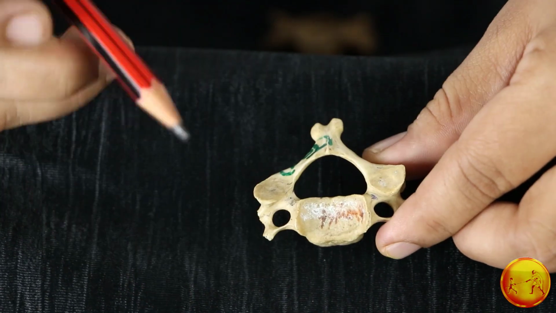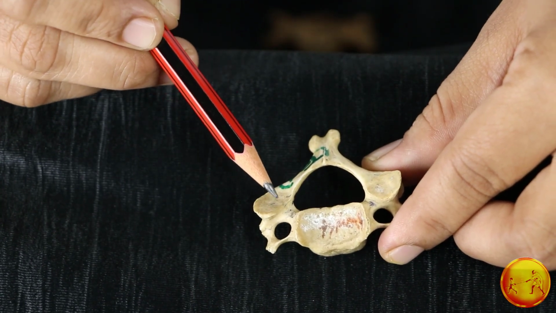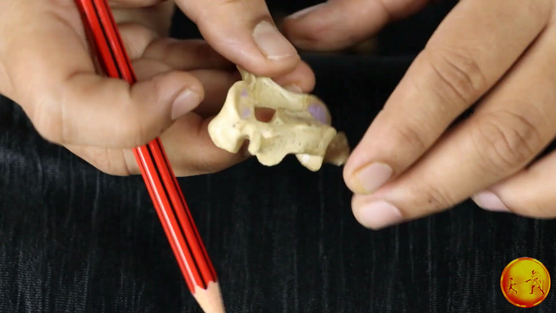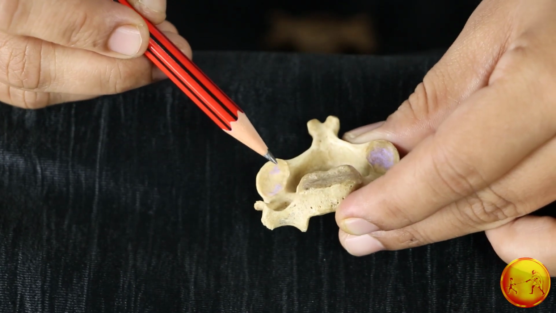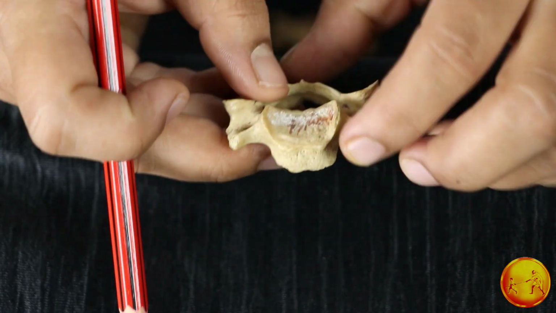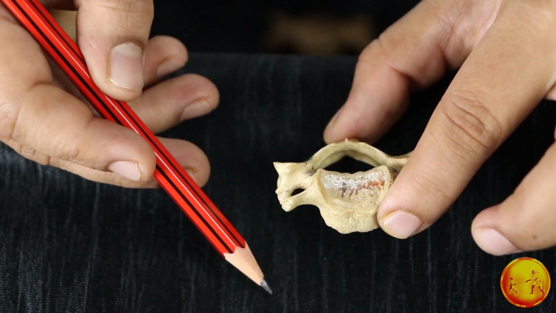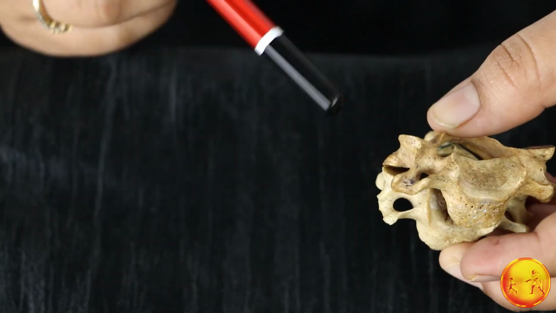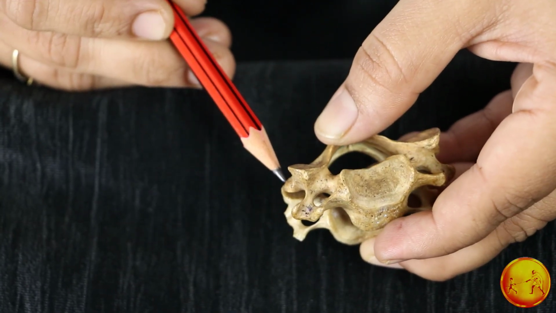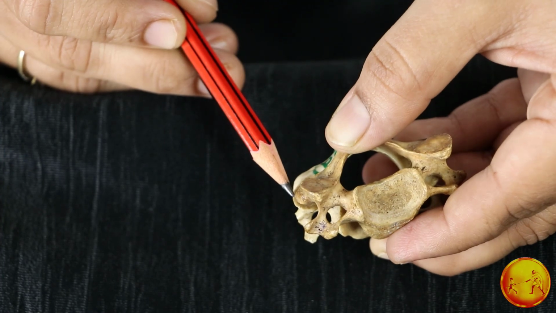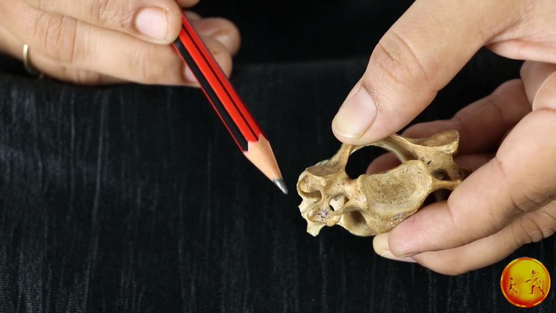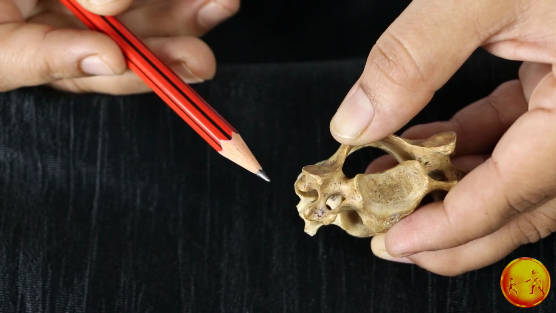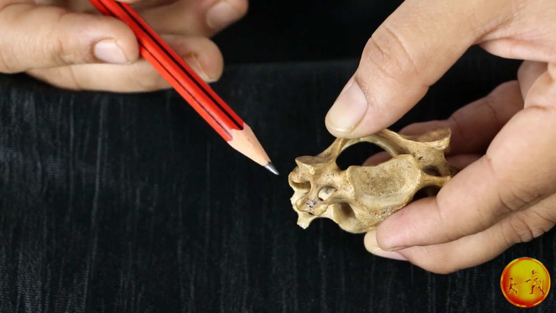The facet on the superior articular process is flat and directed backwards and upward, while the inferior articular facet is directed downwards and forwards to articulate with the adjacent vertebrae. Here you can see this is the inferior articular facet and this is the superior articular facet. So the inferior articular facet is directed downwards and forward, while the superior articular facet is directed reciprocally upwards and backward. Both the facets are flat.